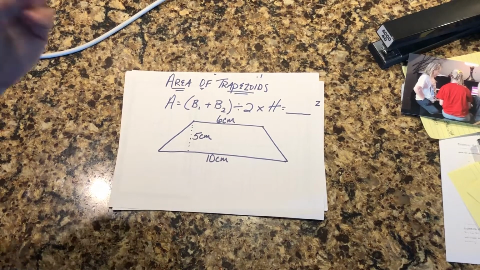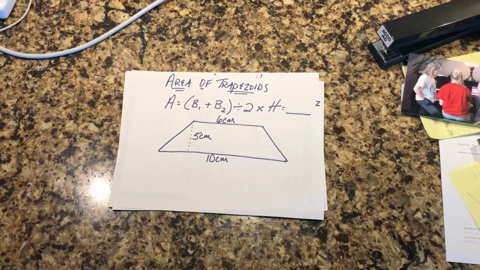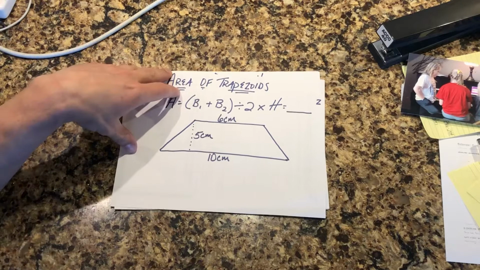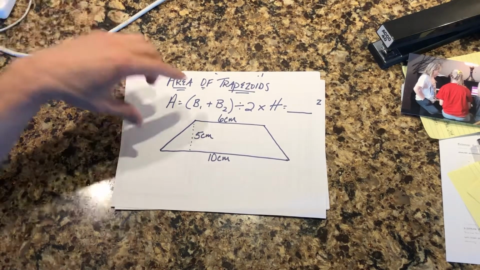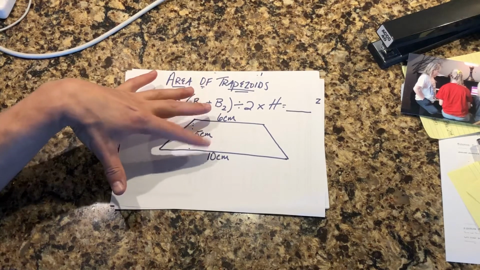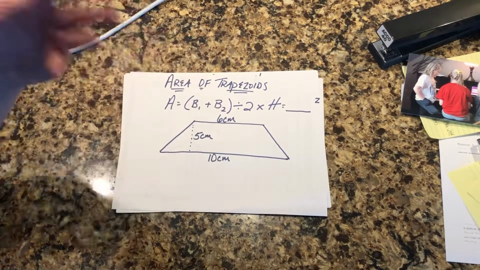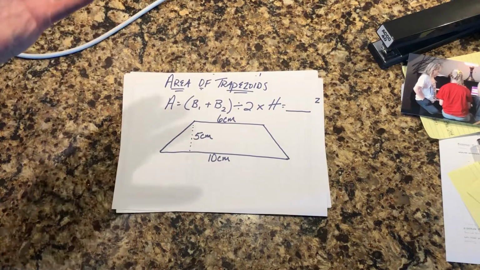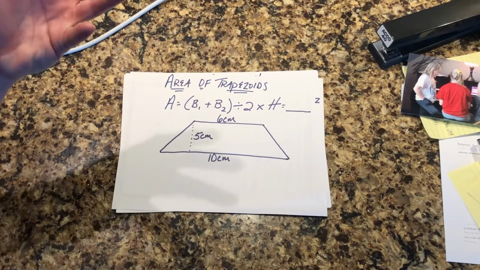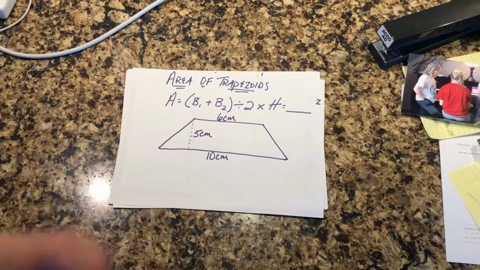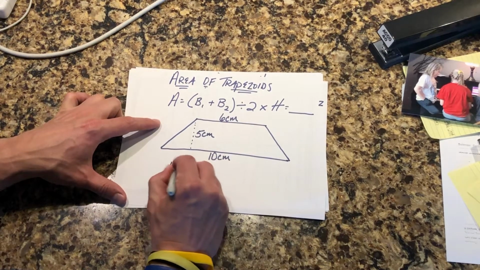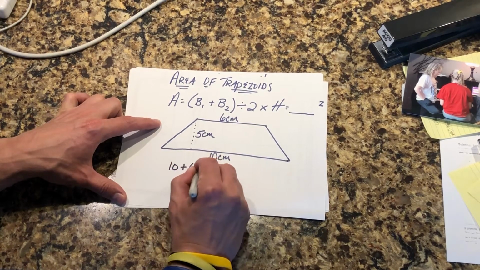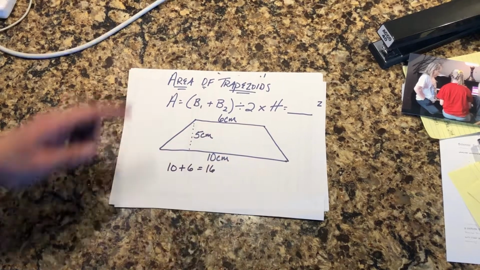So if you're following PEMDAS, if it's in parentheses, you have to do that first. So what I'm going to do is walk through the formula and do the problem at the same time. It doesn't matter which one is base 1 or base 2, because if you add them up, you still get the same answer, like 3 plus 8 is 11 and 8 plus 3 is 11. So I'm going to simply take base 1 plus base 2, which is 10 plus 6, and I'm going to get the number 16.